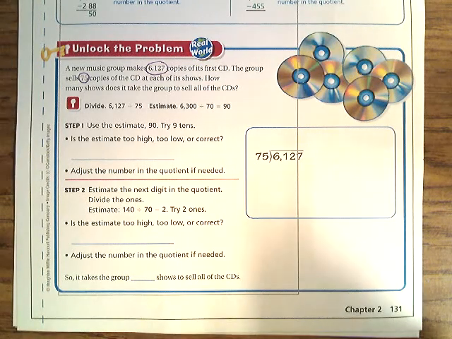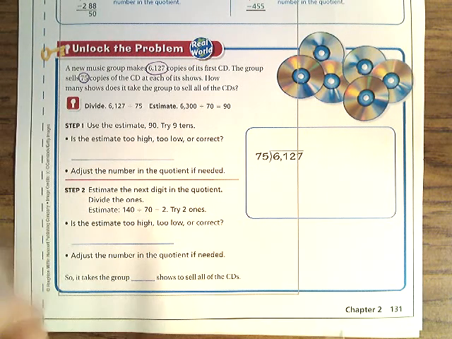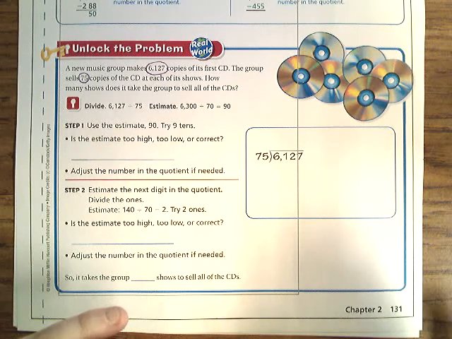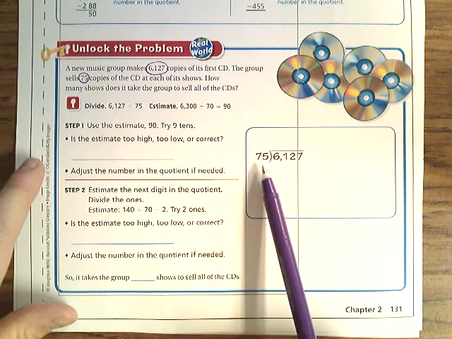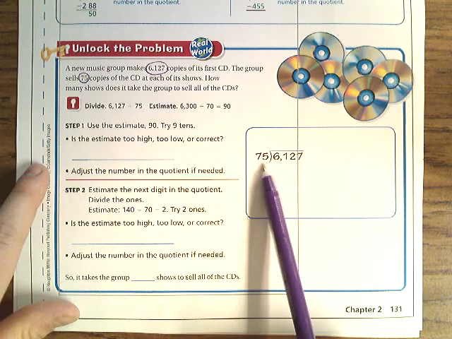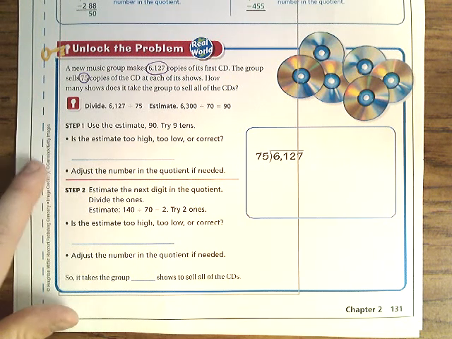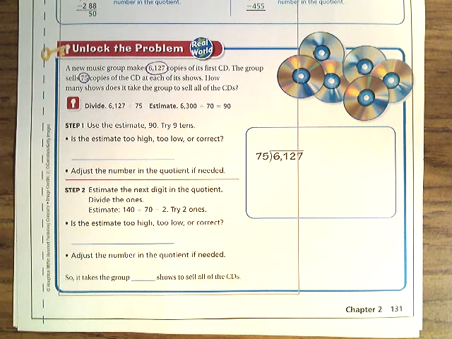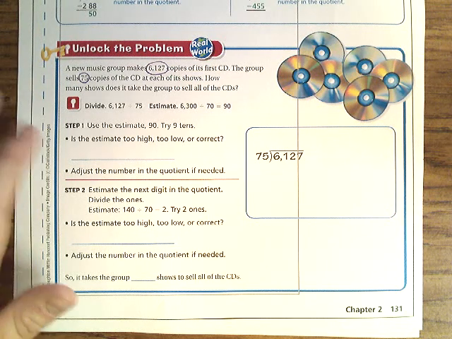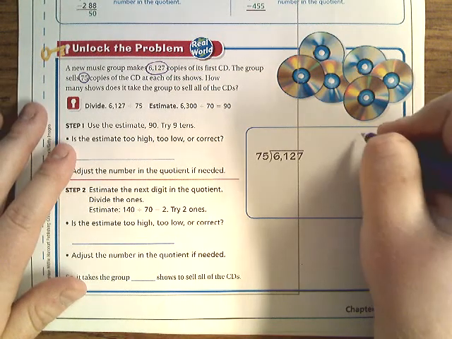So the first thing we're going to focus on is this box. We have a two-digit divisor out here, right? We have 75. So I'm going to start by doing a running total. This is just like the work we did last week, okay? So I'm going to start by creating a running total.